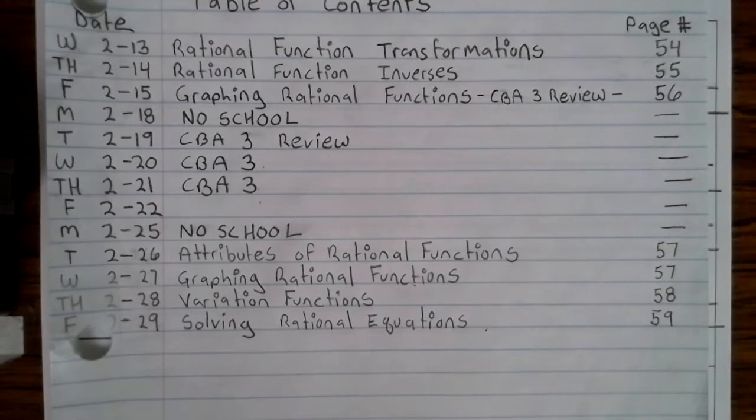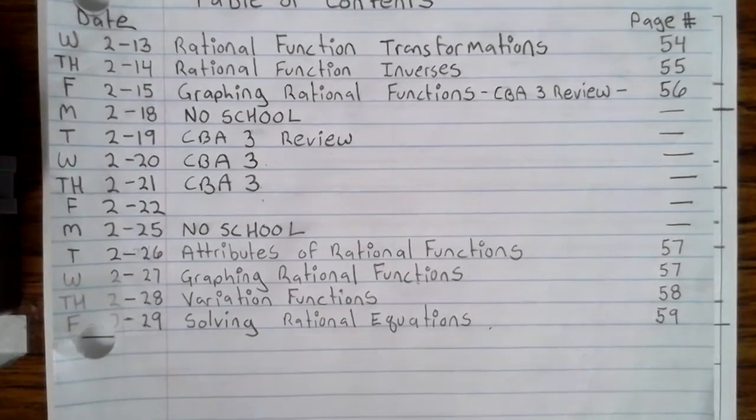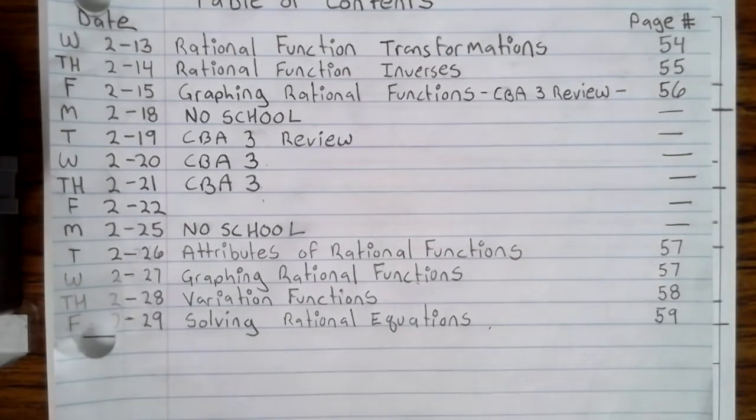Okay, Wildcats. Today we're looking at Tuesday, February 26th, attributes of rational functions on page 57. If you would, update your table of contents. All right, now your table of contents are updated. Let's take a look at your examples.